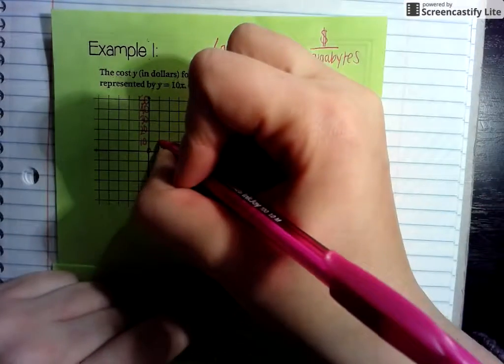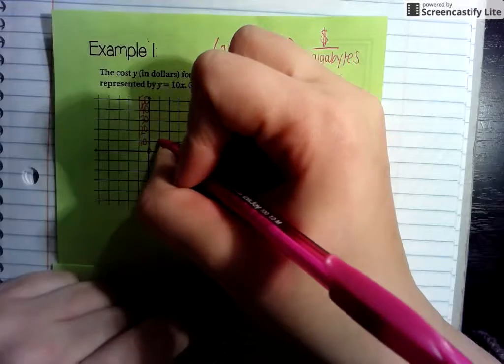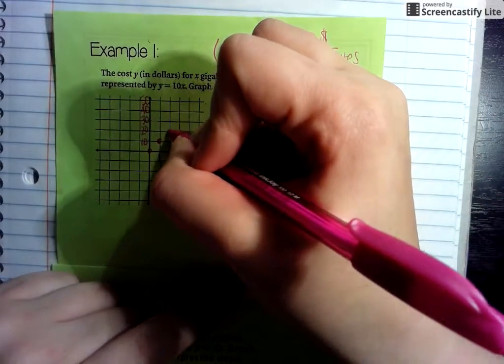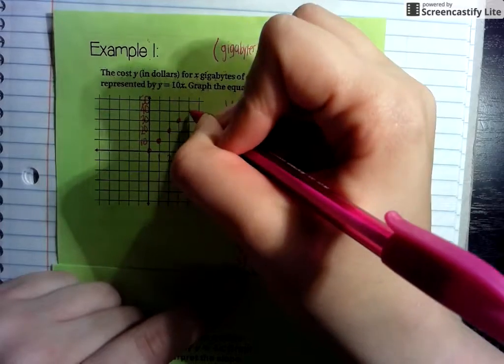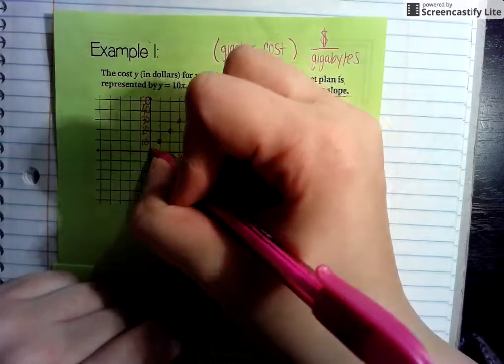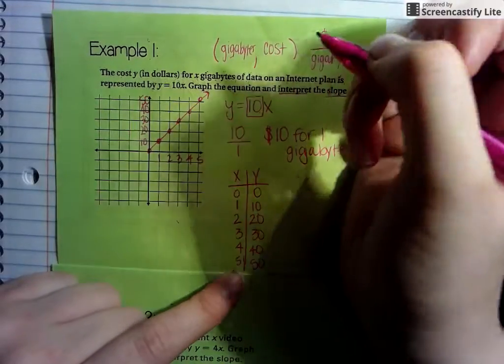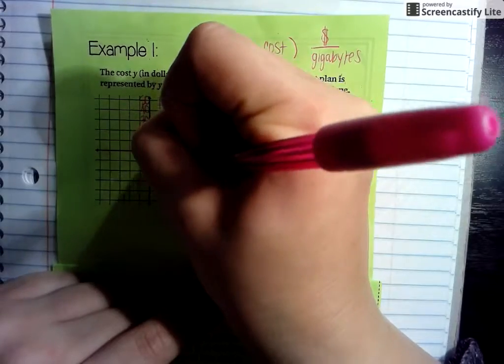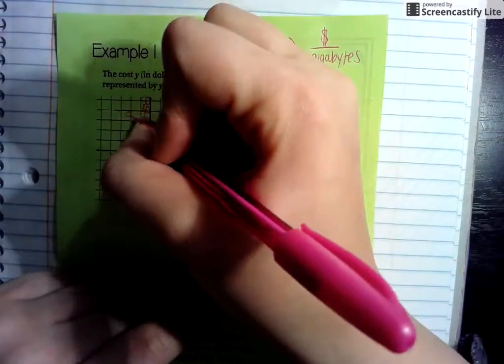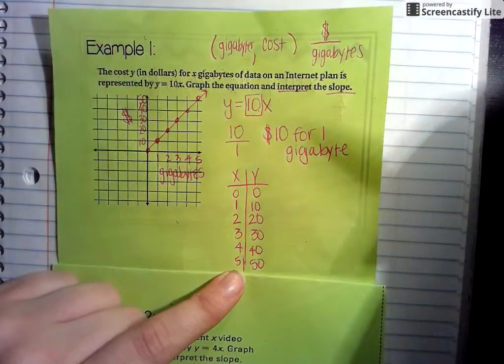So I want to plot my graph. I have $10 would cost me for 1 gigabyte. 2 gigabytes is $20. 3 is 30. 4 is 40. 5 is 50. So I would draw my line, and this is representing a proportional relationship. So I want to make sure that I put gigabytes at the bottom and money, or a cost.